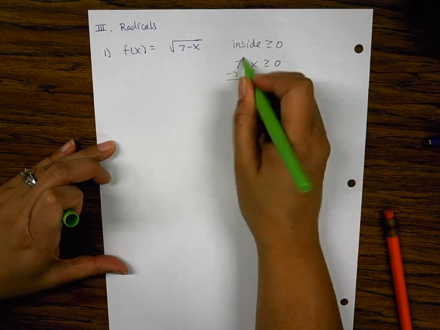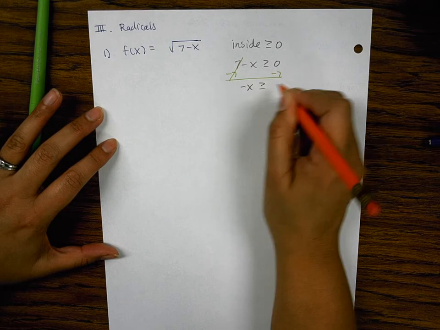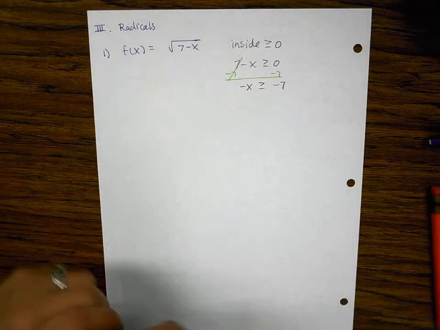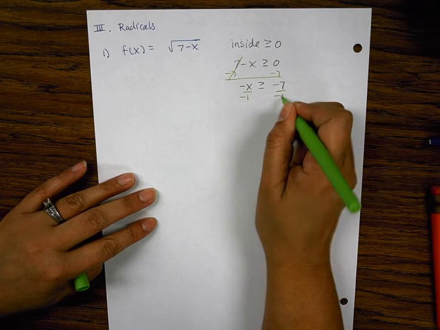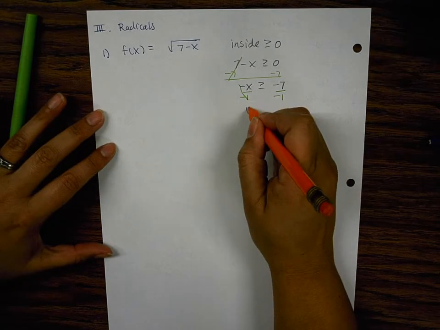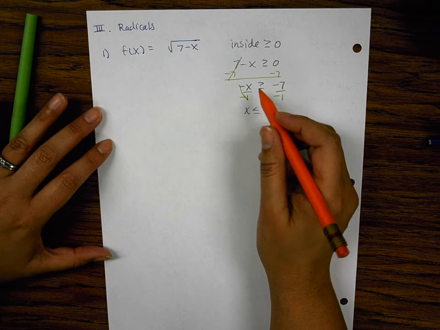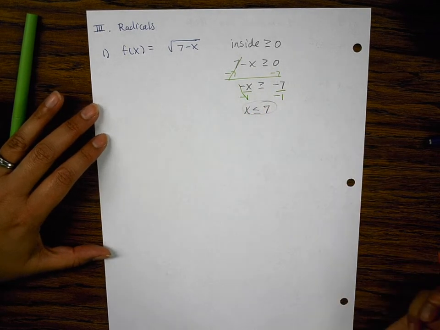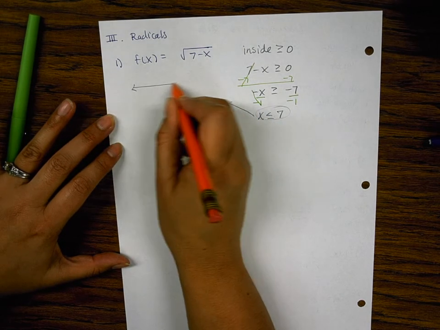Subtract the 7 over. Negative x is greater than or equal to negative 7. Divide by the negative 1. And remembering when you divide by a negative, it does flip the inequality. X is less than or equal to positive 7. How do we write that in interval notation? I'm going to bring the work over here.